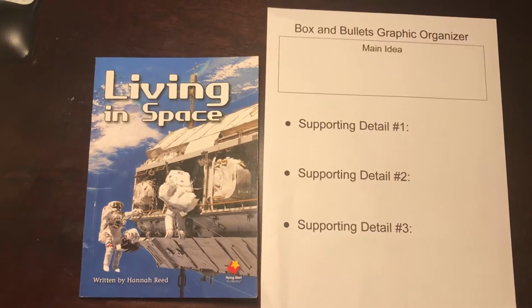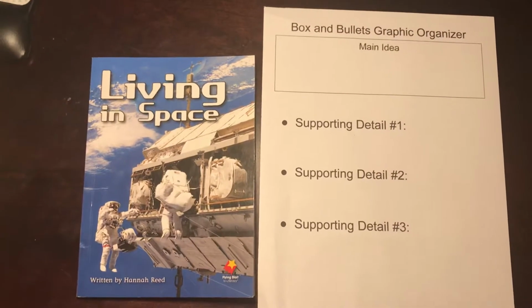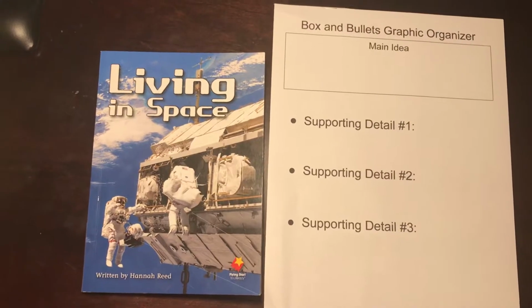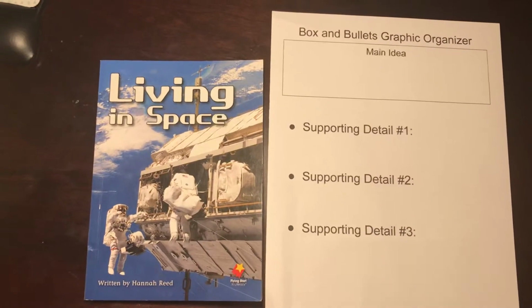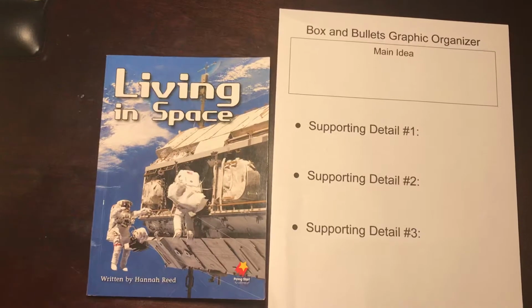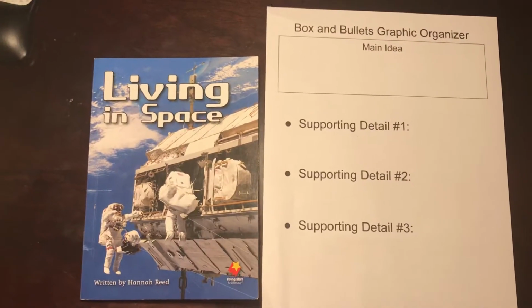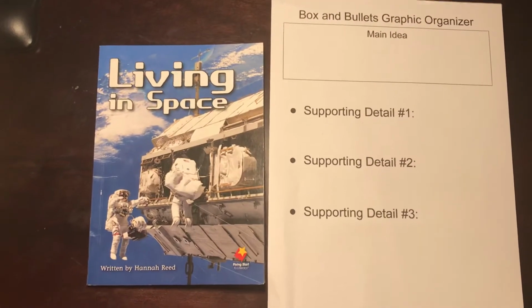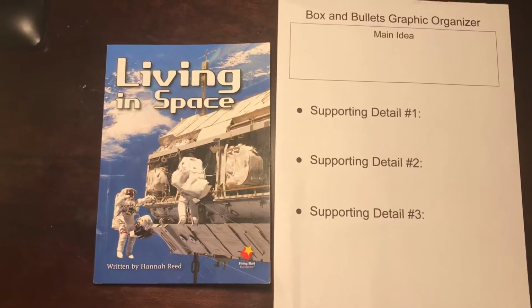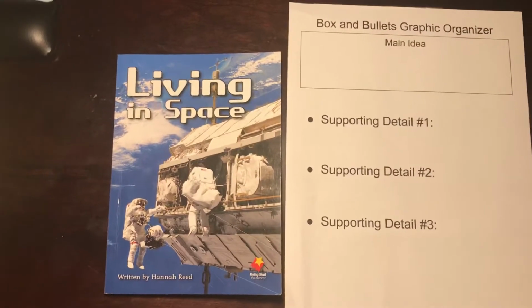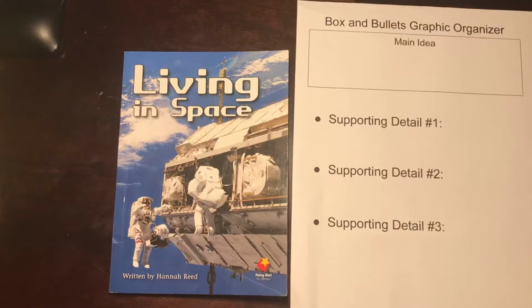Now, whenever you are tasked with finding the main idea, always go back and reread. Sometimes a teacher or a test might say, what's the main idea of a certain chapter, or even a certain paragraph.